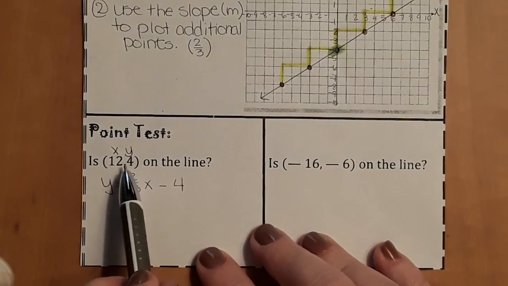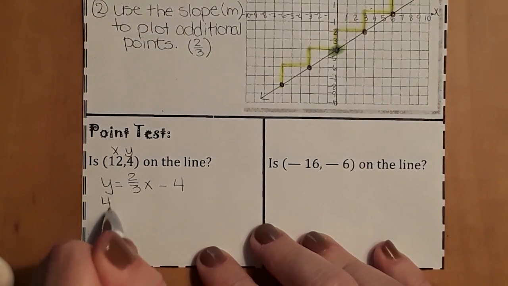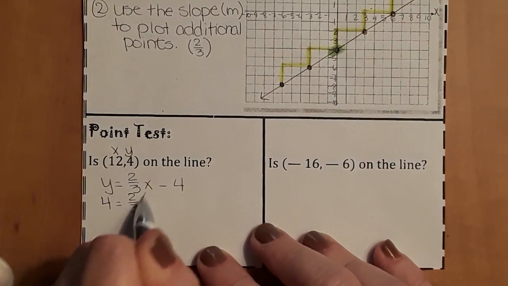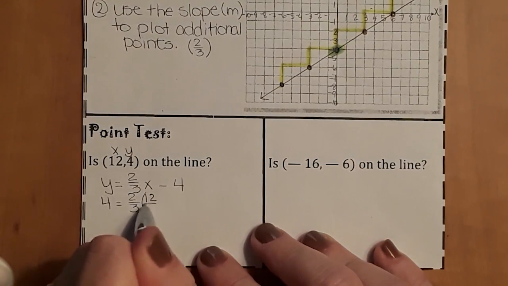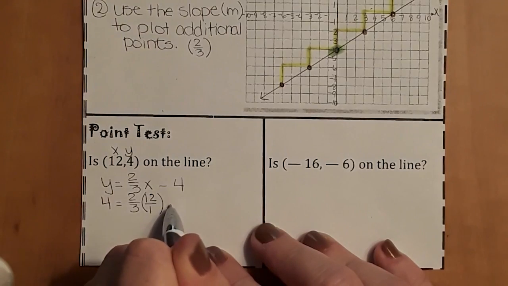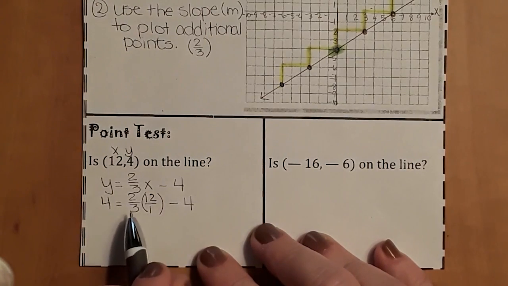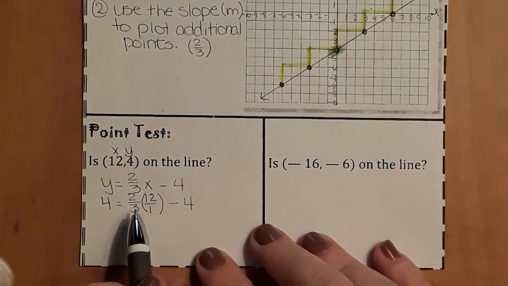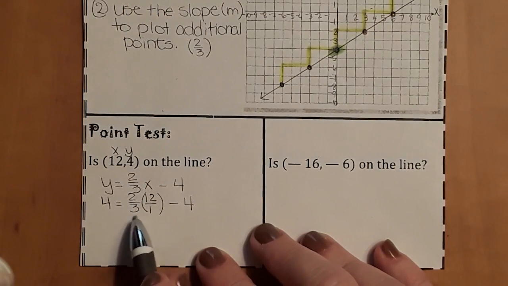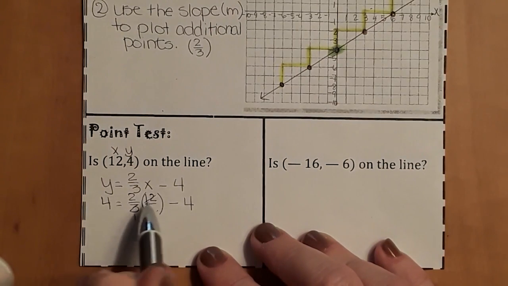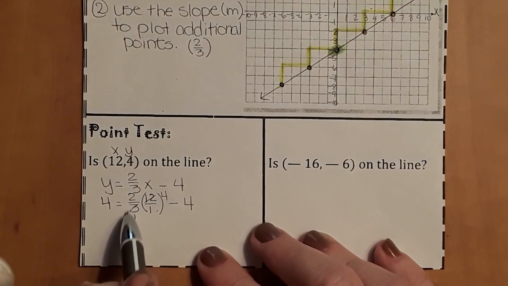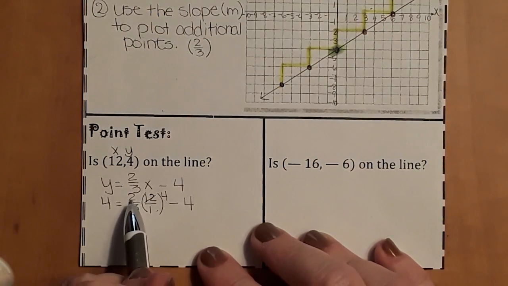Substituting or replacing your y for the 4, substituting or replacing your x for the 12. In this case, I'm going to write it as 12 over 1 since we have a fraction here, a ratio, minus 4. Before you multiply, if you are able to, go ahead and simplify. The idea is to try to get those denominators to 1. So 3 divided by 3 is 1. 12 divided by 3 is 4. Both my denominators are 1, so I can actually eliminate them and just cross multiply.